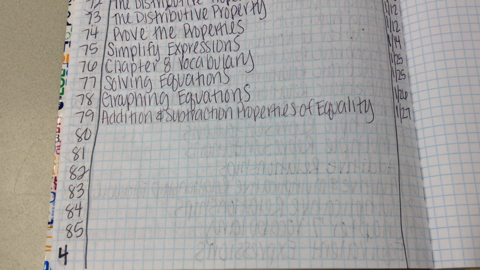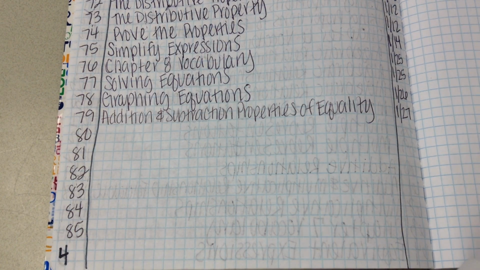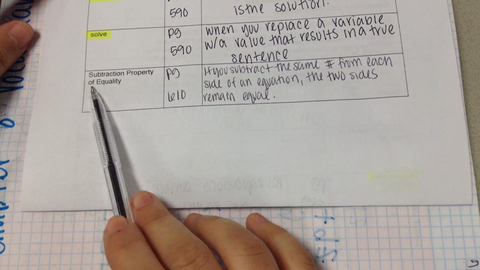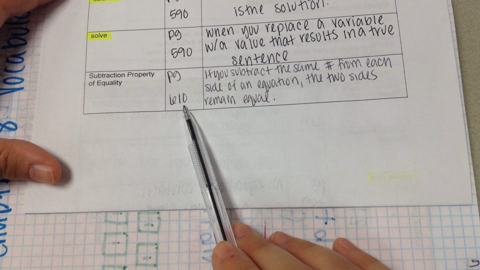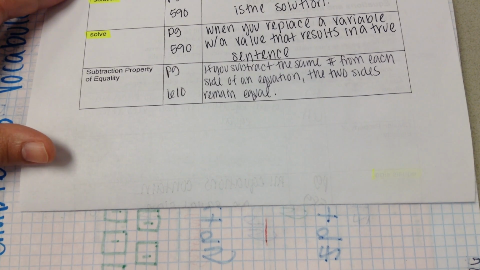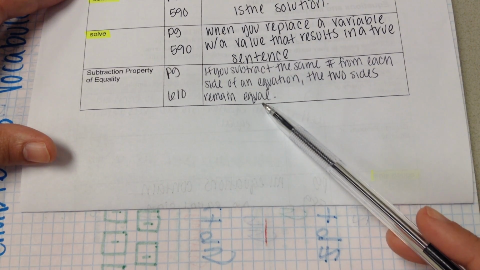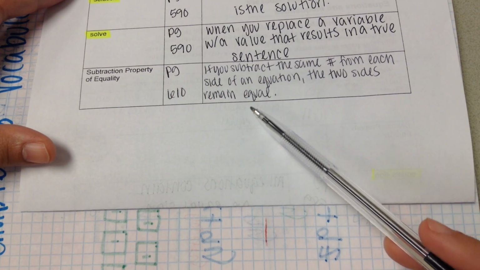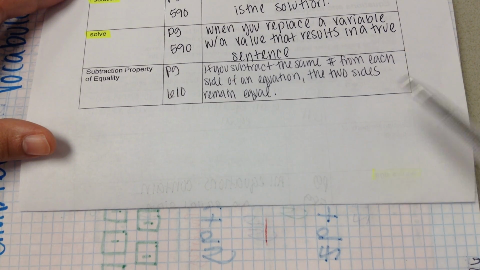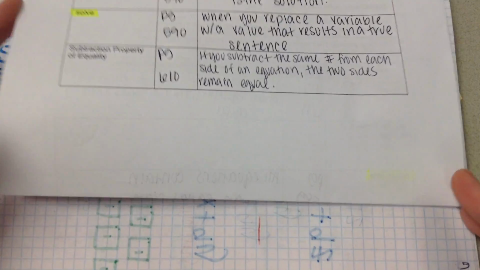So we do have some vocabulary today, so go ahead and turn to page 76. The first vocabulary word is going to be subtraction property of equality, page 610. And it says, if you subtract the same number from each side of an equation, the two sides remain equal. Okay? And that's what we're going to be doing today. So we're going to have an equation and we're going to do the opposite of the equation in order to make it equal.